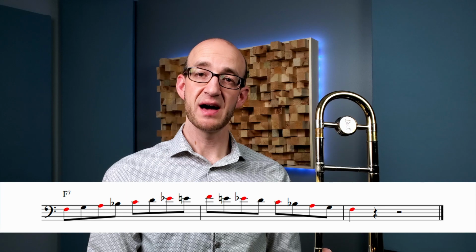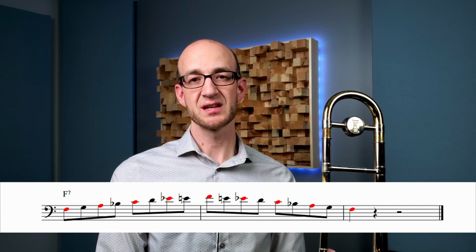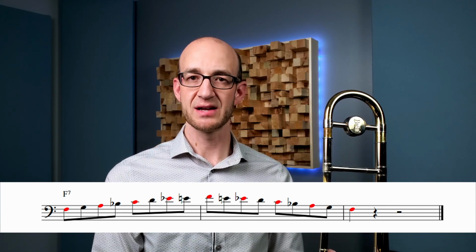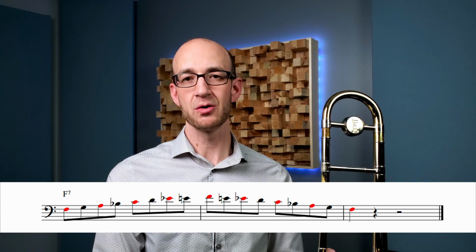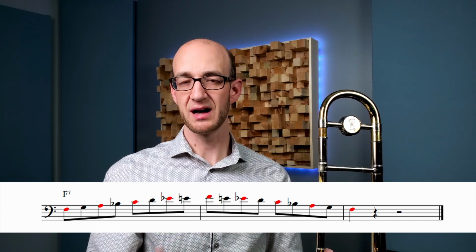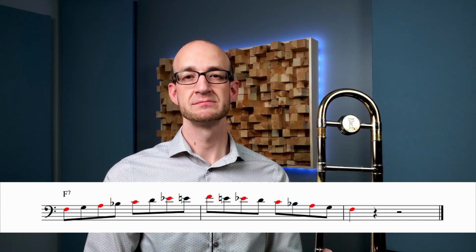Instead of just having a major scale with a flat 7, we're going to have a flat 7 and the major 7. So in this case, it's going to be an E flat and an E natural. And that is going to balance out where our chord tones land, especially if I play this ascending and then descending.